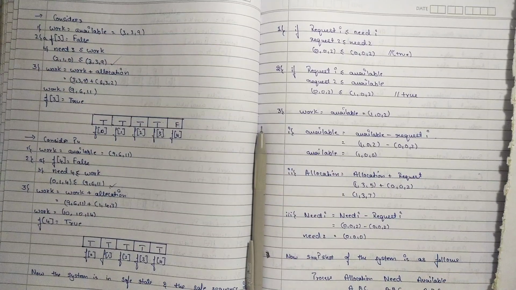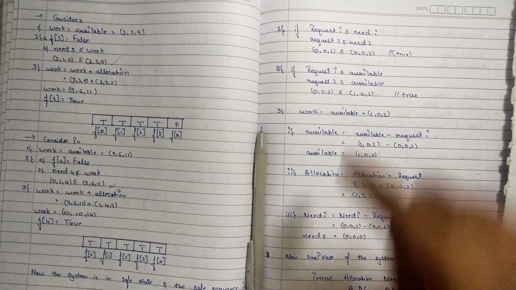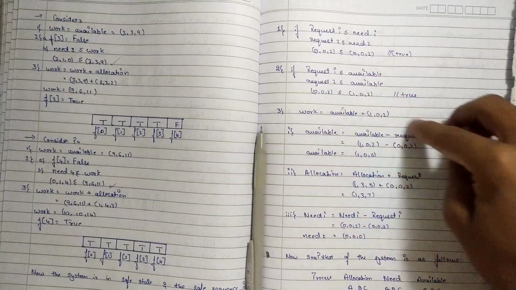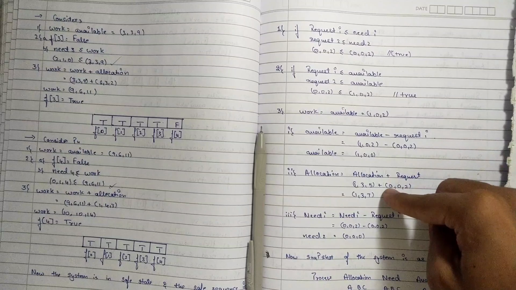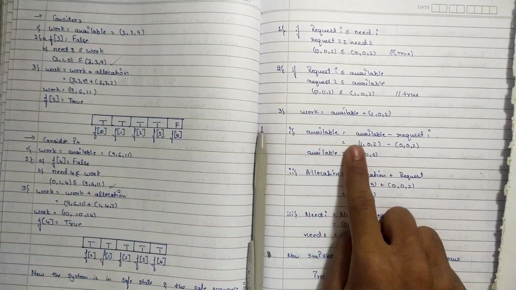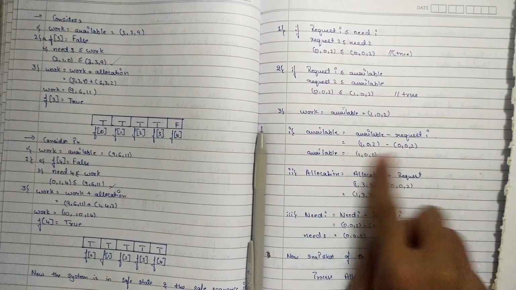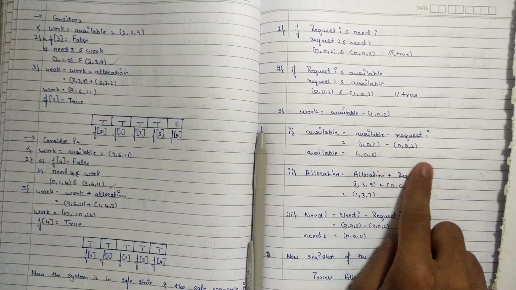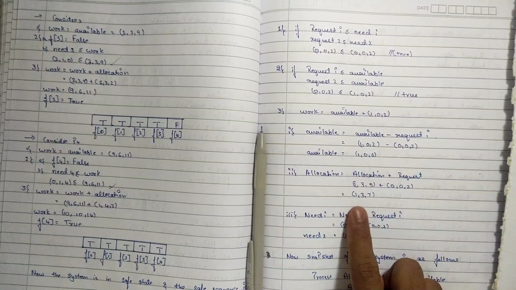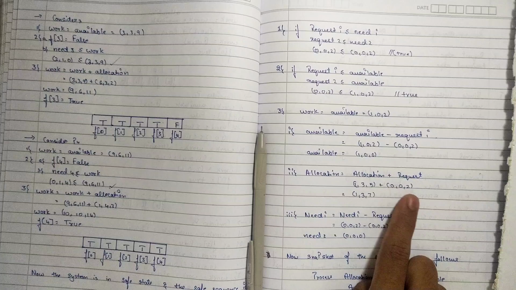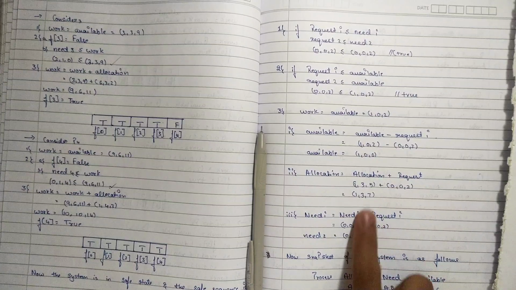Whatever you got, you required, so that need will reduce. Keep in mind: for need and for available it will be subtracted, and for allocation it will be added. Just see here, available equals available minus request. Similar operation is performed, you write the value, and here again you will see allocation will be increased now, so just change that and you will get this.